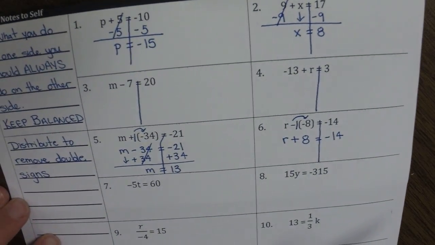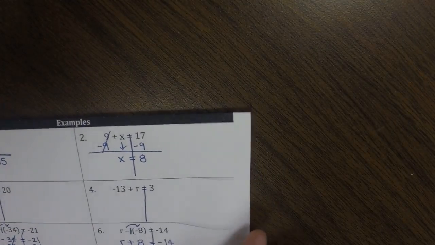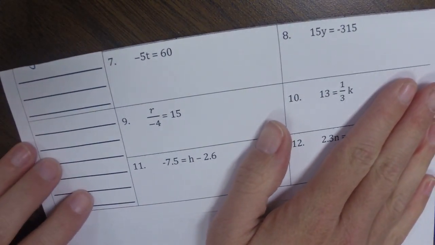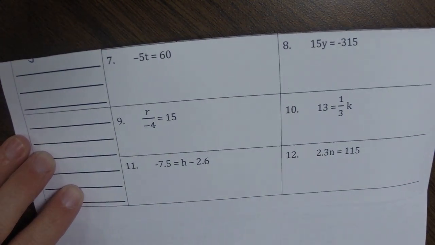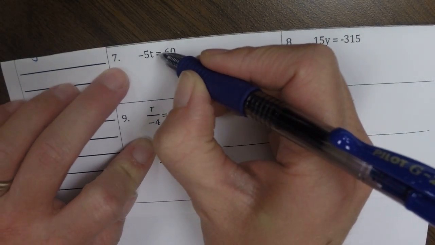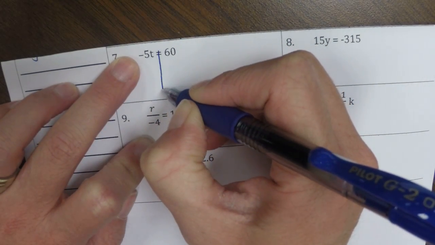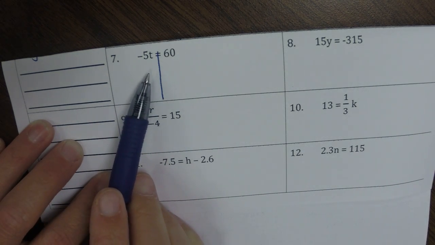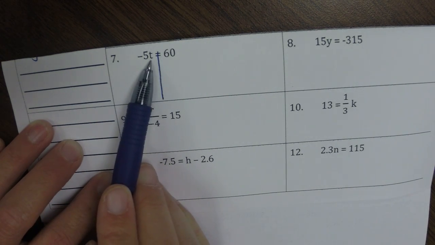All right, so moving on, we're looking at number 7. It looks like I might need to kind of fold my paper again here. There we go. That way you guys can see. Number 7 says negative 5t equals 60. And I would go ahead and draw my line here. Okay. But this one is kind of harder. So we find the variable, it's t, it's right here on the left-hand side.